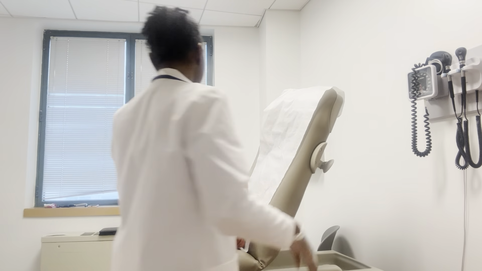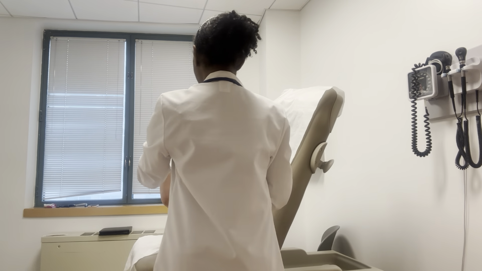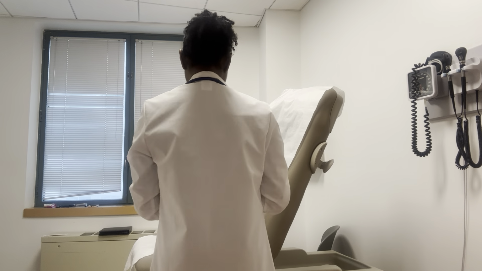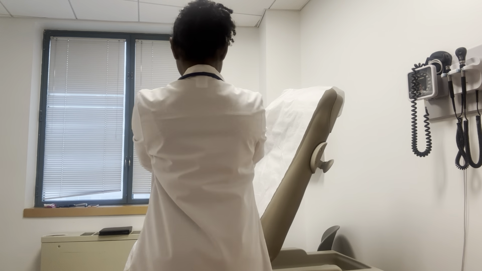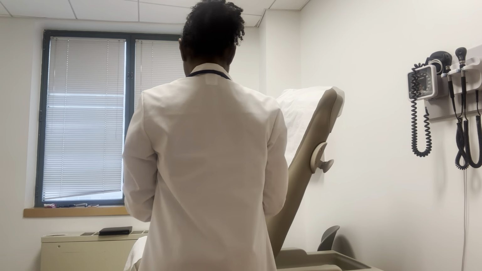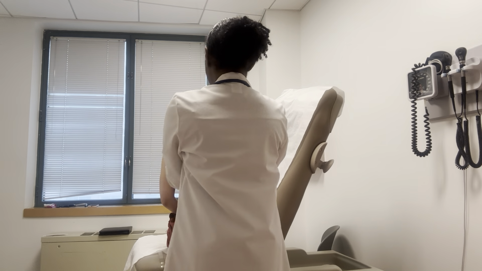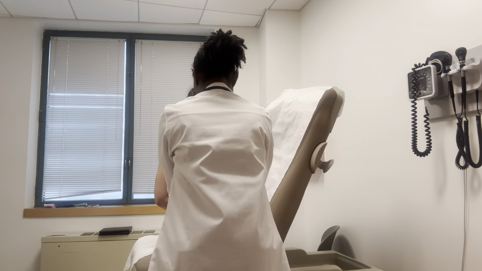Okay, so now I'm going to be assessing the posterior chest. So no rashes noted, no lesions, no area of redness, no swelling, no mass noted. Do you have any pain when I palpate? No pain when I palpate. Appears to be symmetrical. So I'm going to ask that you say 99 for me. 99, 99, 99. Okay, great.